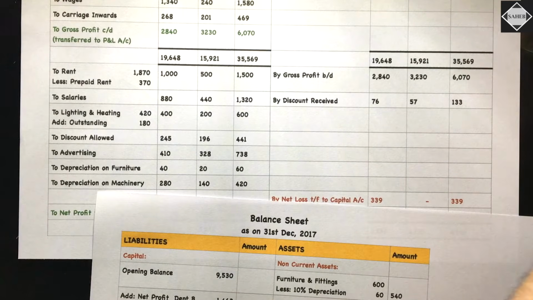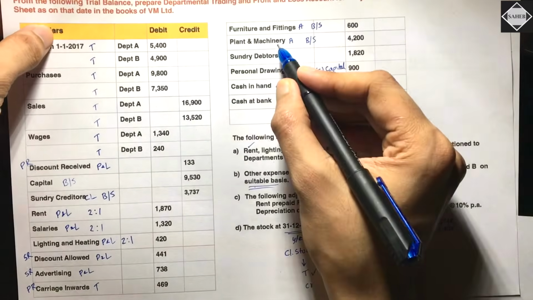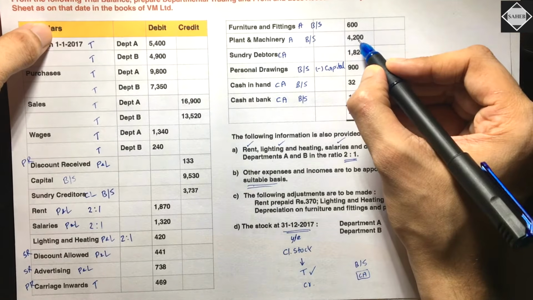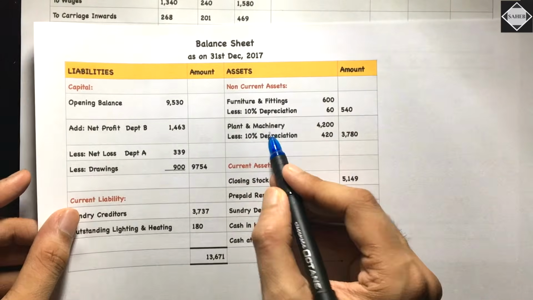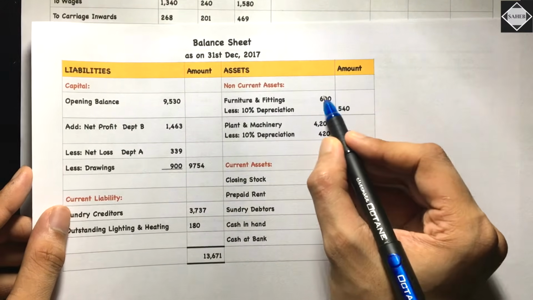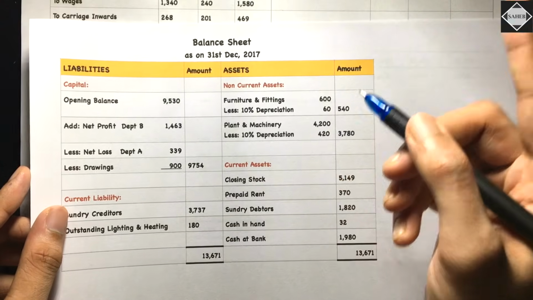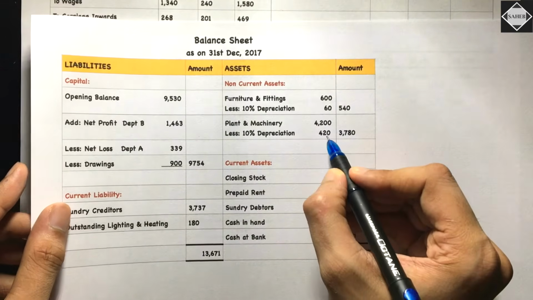We have only two: furniture and fittings and plant and machinery, of how much? 600 and 4200, right? We charge depreciation on that, isn't it? There was the adjustment. So furniture and fittings, plant and machinery: from the trial balance, you have taken 600, 4200. Whatever depreciation you charge, minus 60, minus 420.